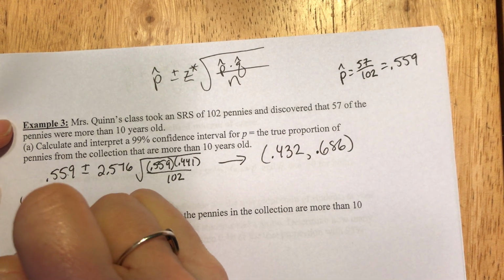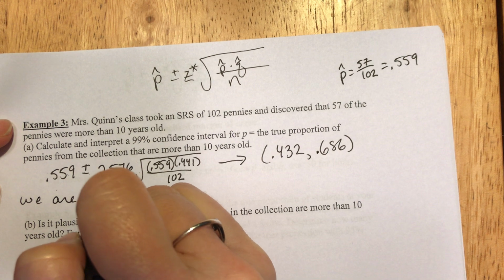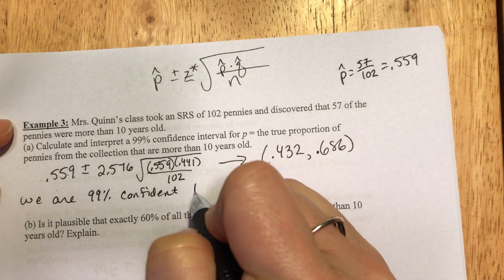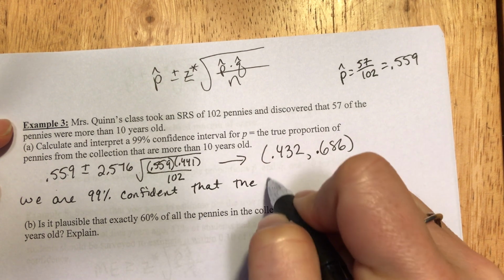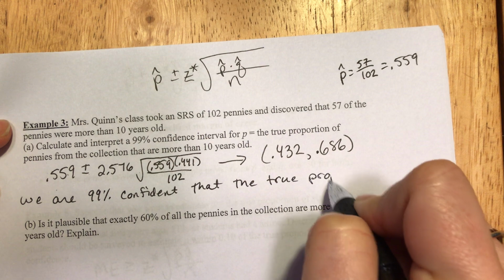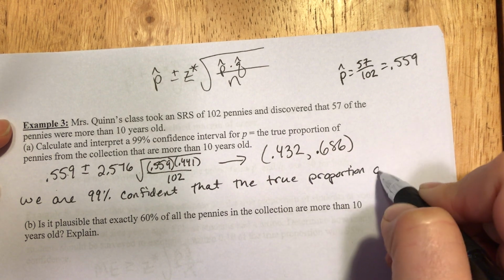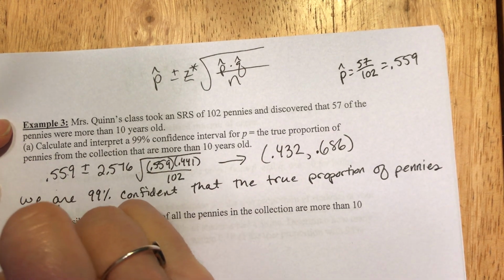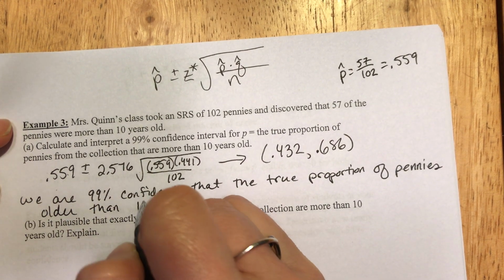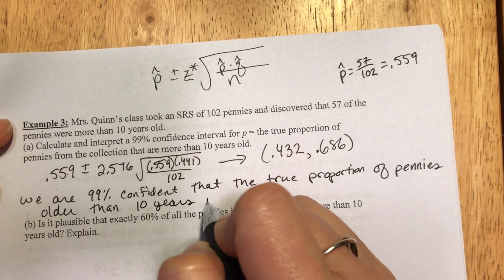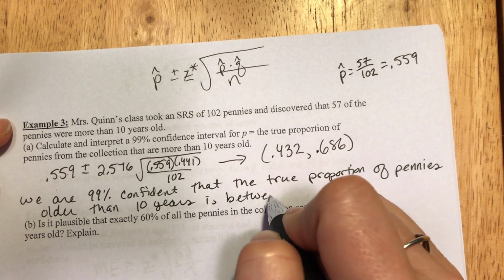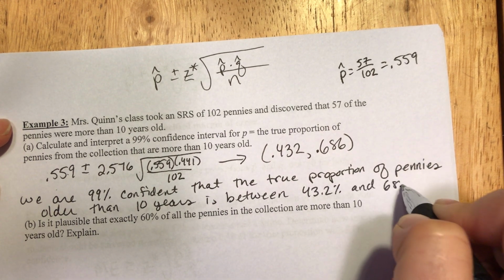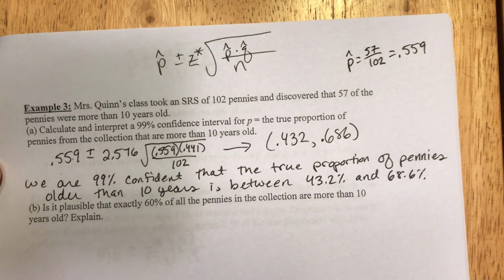We are 99% confident that the true proportion of pennies older than 10 years is between 43.2% and 68.6%.